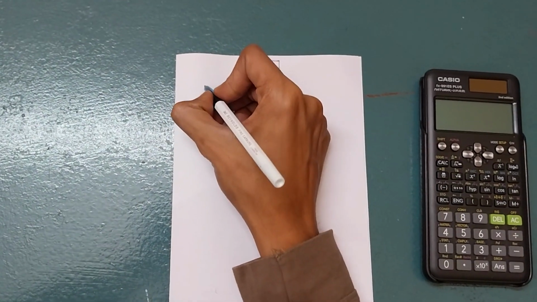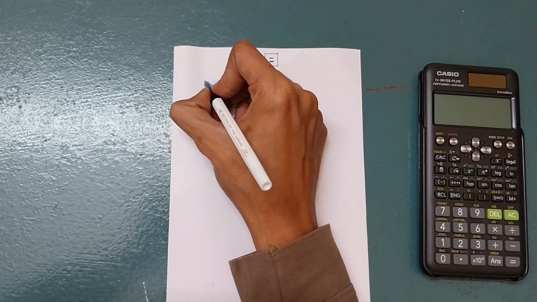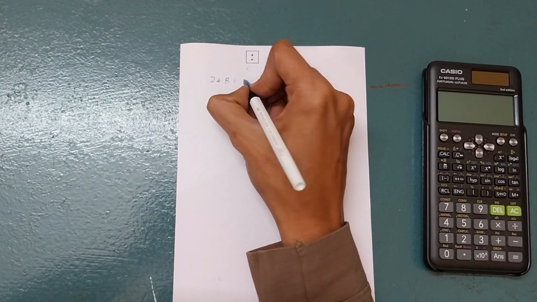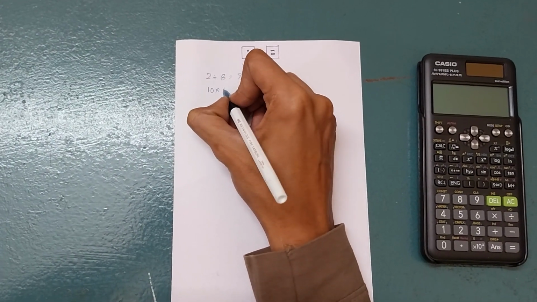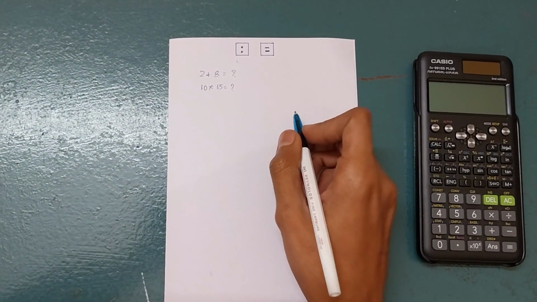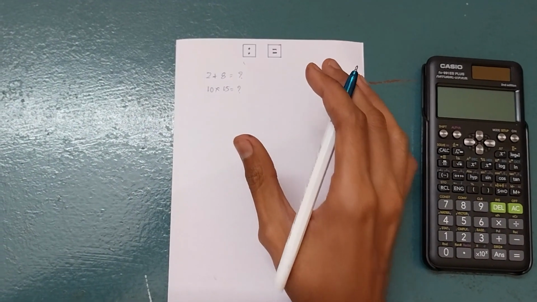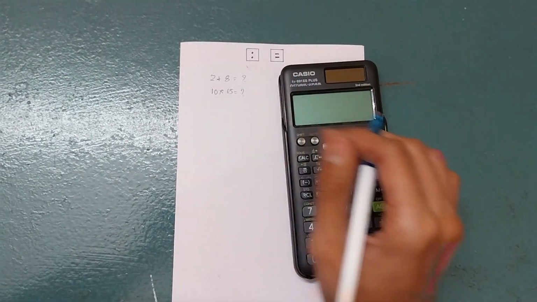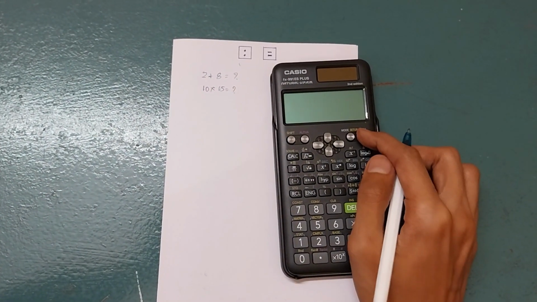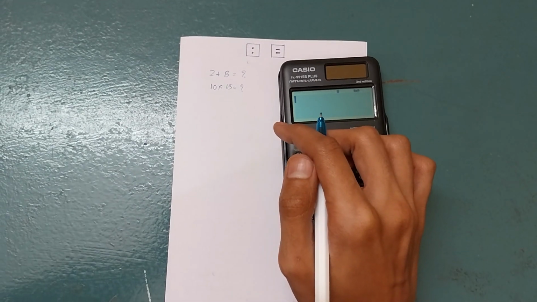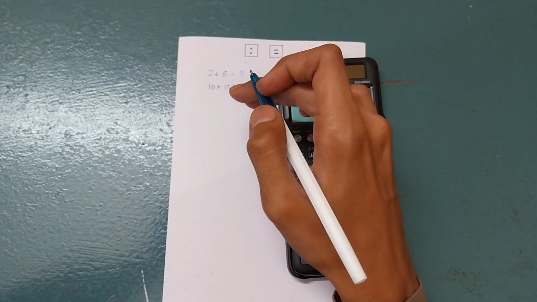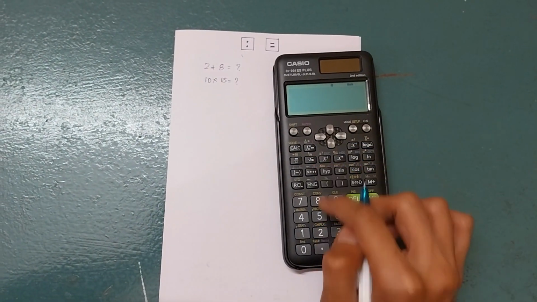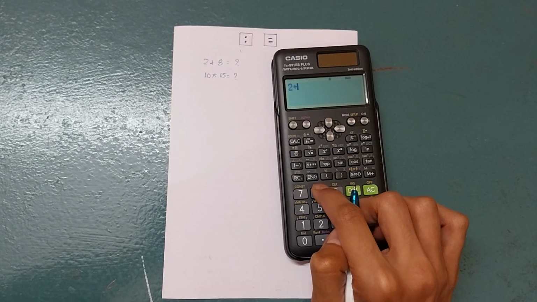Suppose I have two calculations: 2 plus 8 equals what, and 10 into 15 equals what. I know these are very basic examples which you can do in your mind, but I'm just showing you how to use the operator. So for that I'll plug in. Now I can do it one equation at a time, but using this operator, I'll show 2 plus 8.